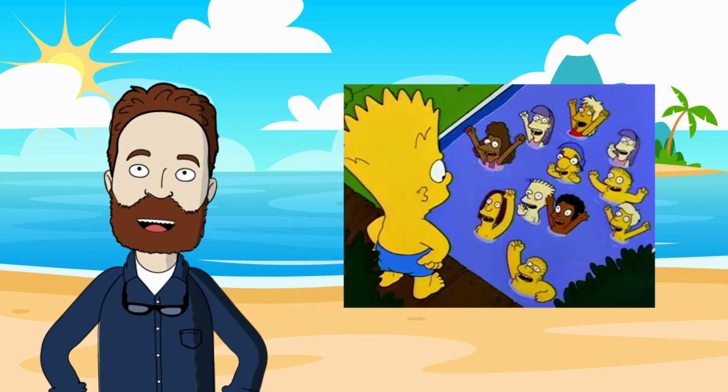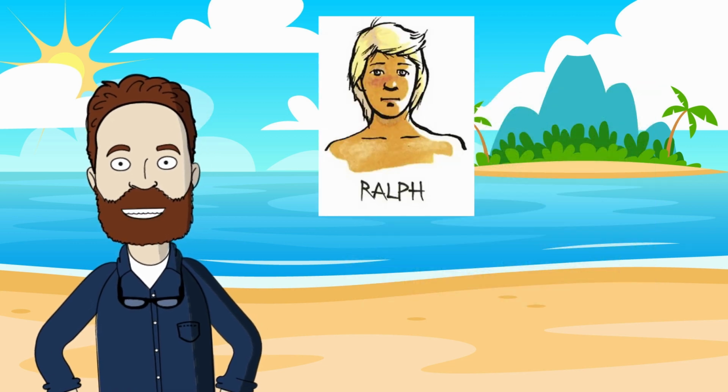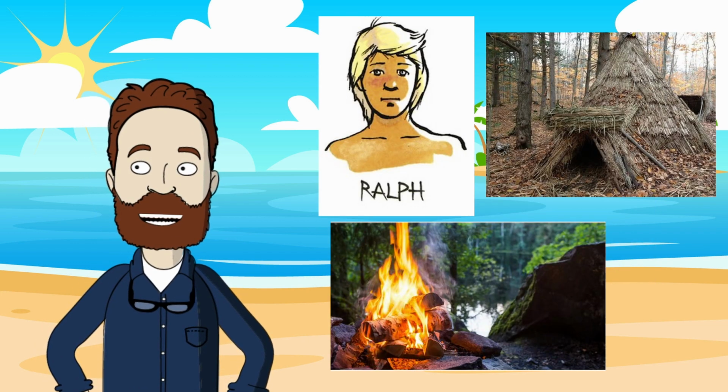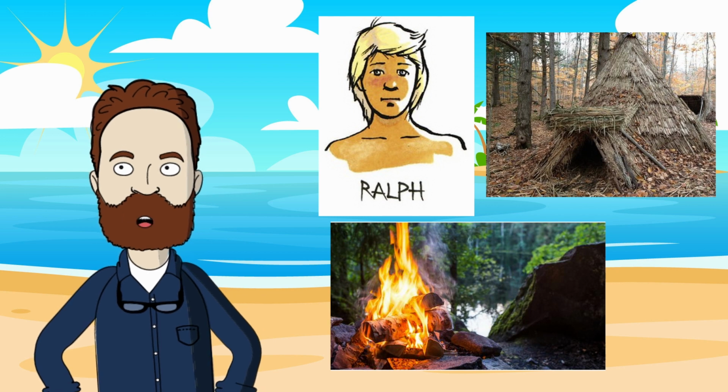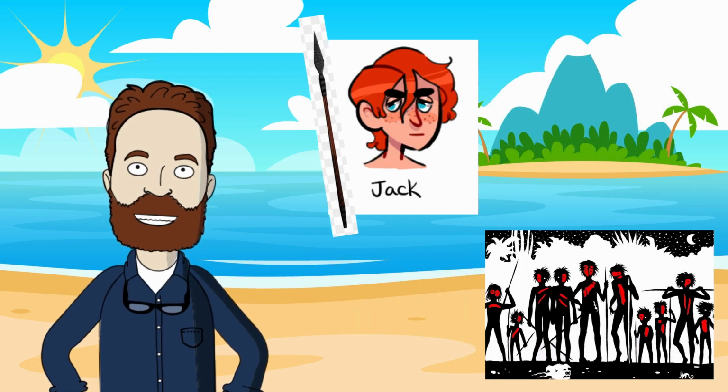However, the young boys continue to play their childish games, while Ralph continues to insist that building shelters and maintaining the signal fire should be their priorities. Meanwhile, Jack and his group of hunters become increasingly preoccupied with hunting.